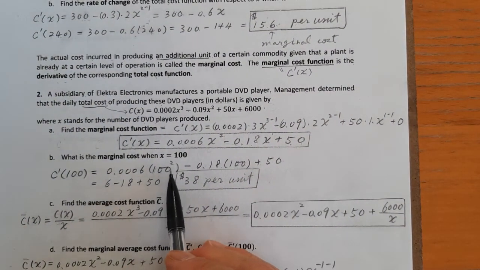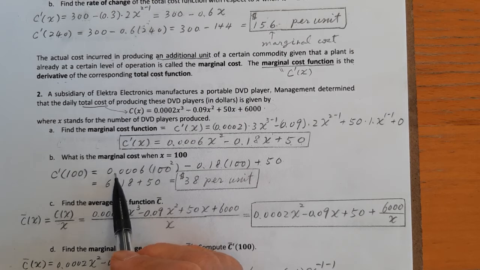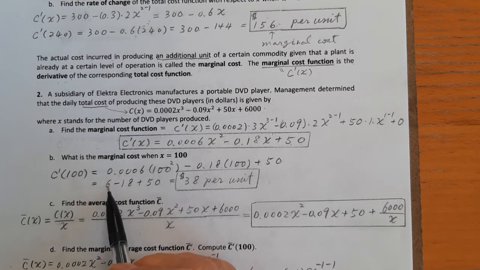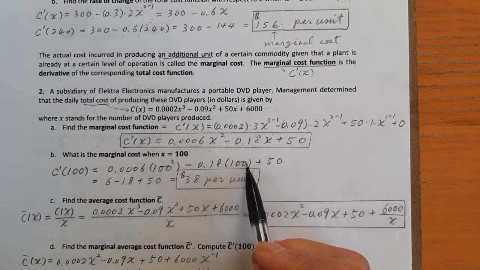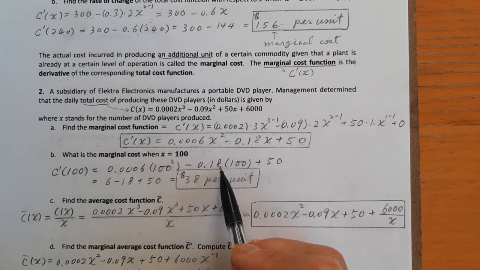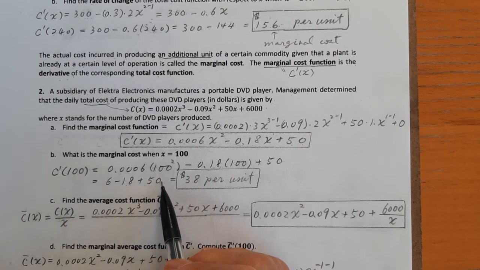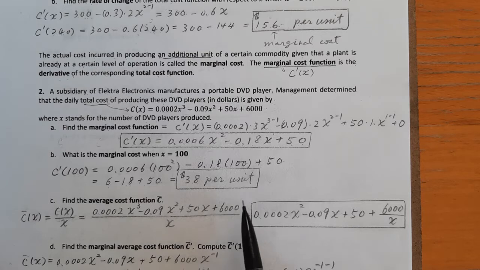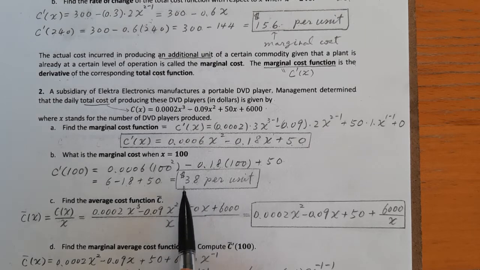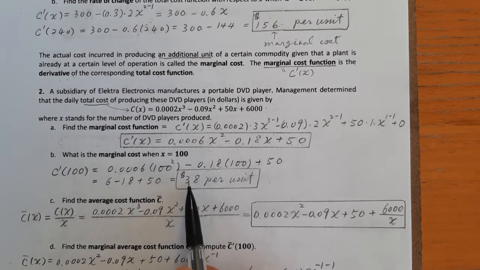Minus 0.18 times 100. 100 has 2 zeros, so you move the decimal point 2 places and get 18, and plus 50. So 50 plus 6 is 56, minus 18 gets 38. So put down the units. The answer is $38 per unit. For the final answer, you need to put down the unit. You cannot just answer 38. It is $38 per unit.